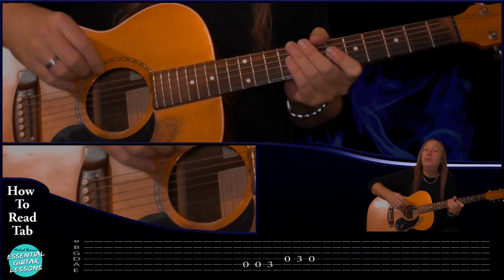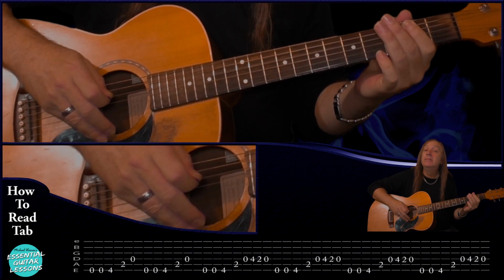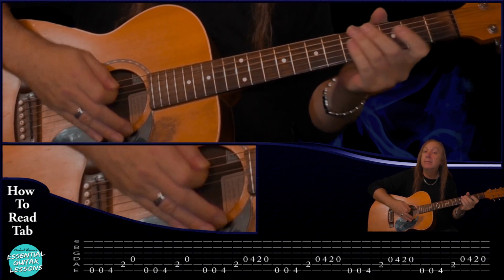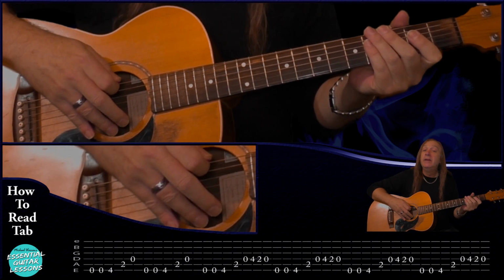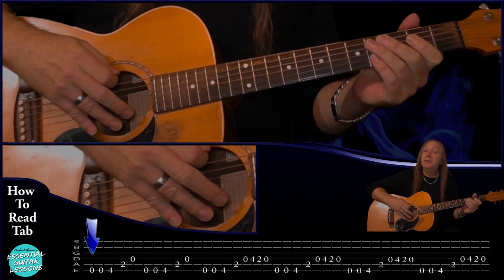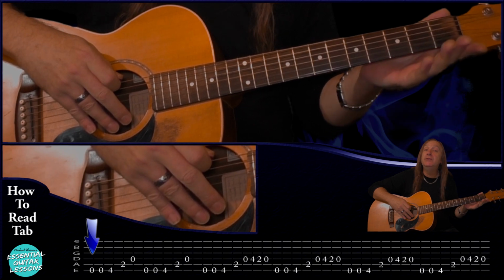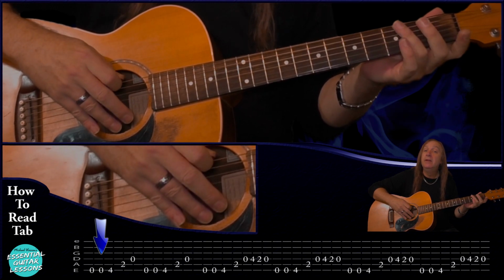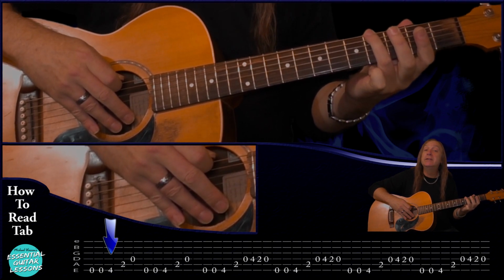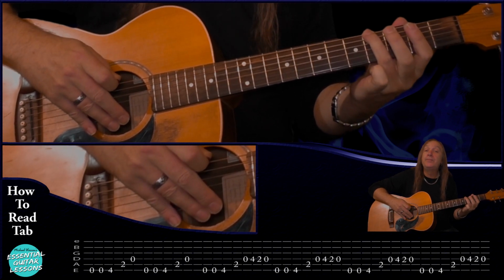Let's try another one. We'll do Pretty Woman there. So this time we're going to start on the open. If we have a look at the tab, we're on the bottom line, so that means we're on the top string of the guitar, and the first one we come to is an open, so no fingers, and you can see we do that 2 times. Then we're on the same line on the tab, so we're going to play the 4th fret, it says 4 there. So we have 0, 0, 4.